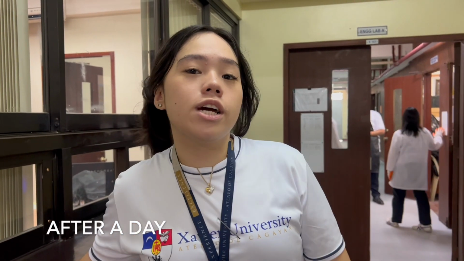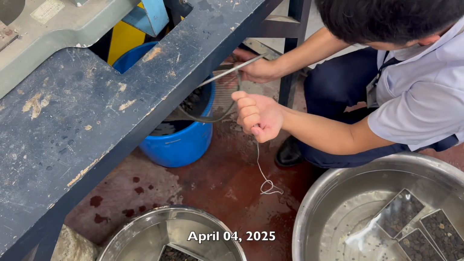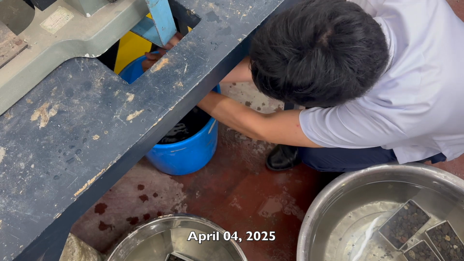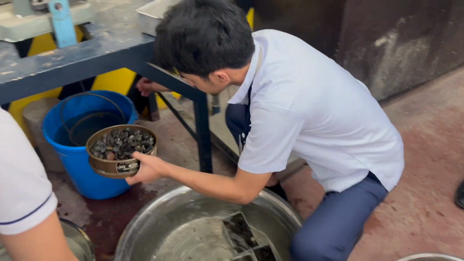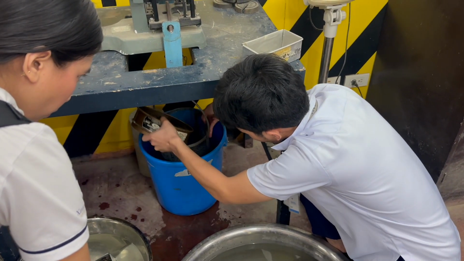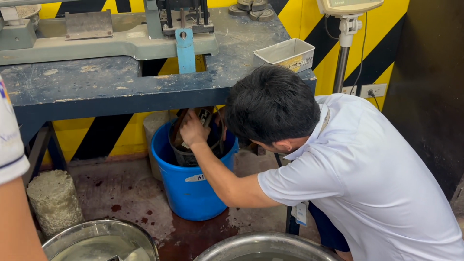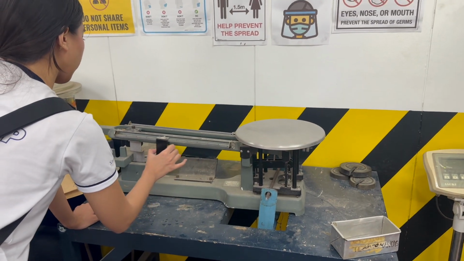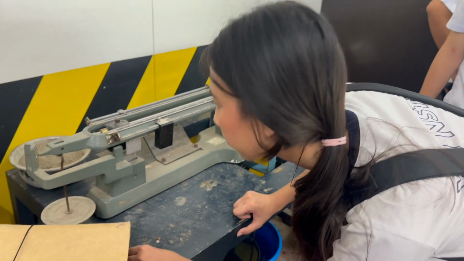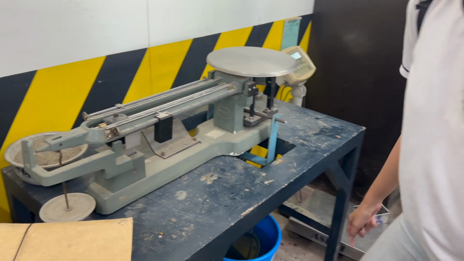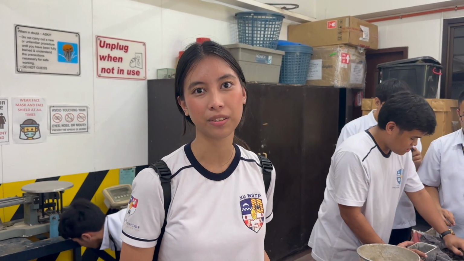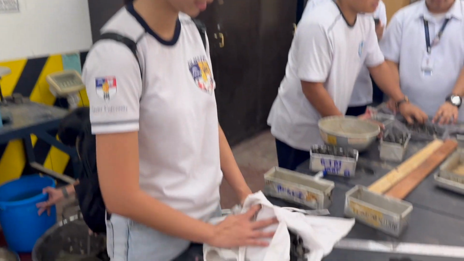So currently, it's the next day and we're gonna weigh the samples in water. 782.3. Now we'll dry our samples using a non-absorbent cloth.